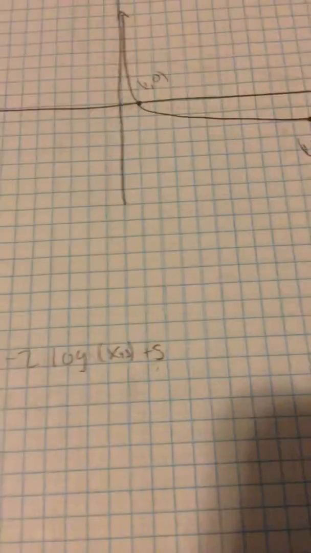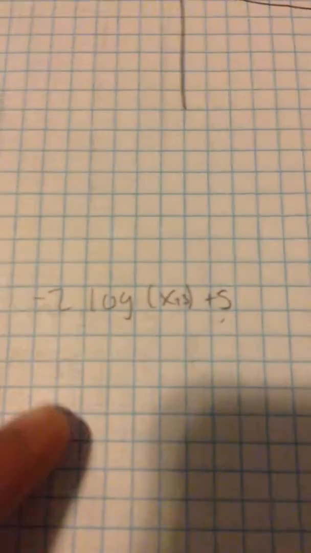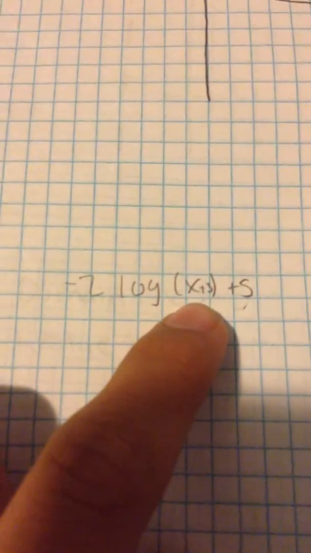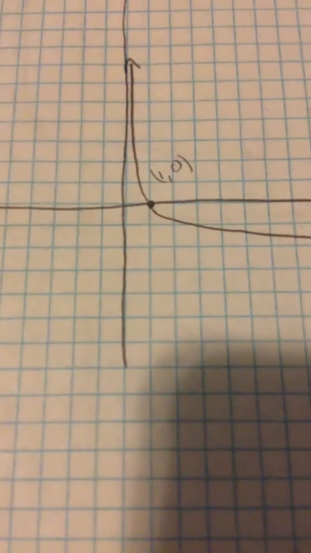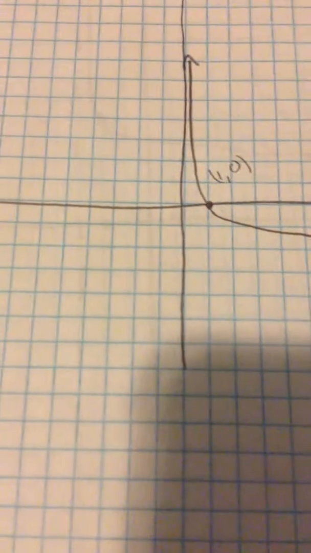And for the last steps, I will do the horizontal and vertical translations, and I will do left 3 and up 5. So to move the function, I will just move the 0, this point, and that point, just to figure it out.